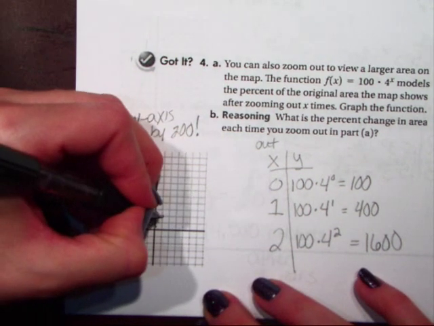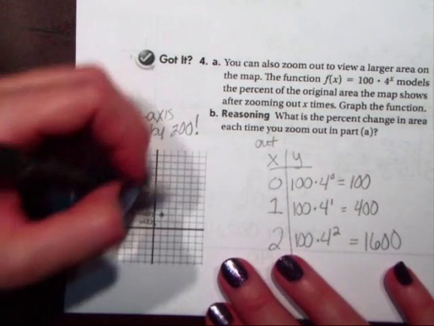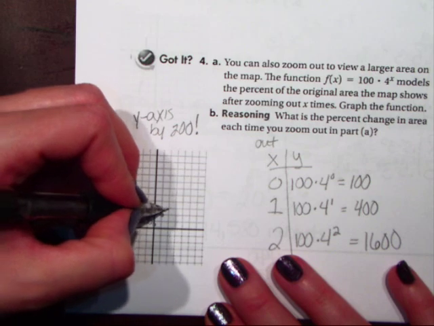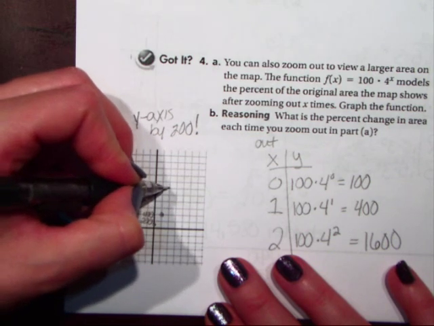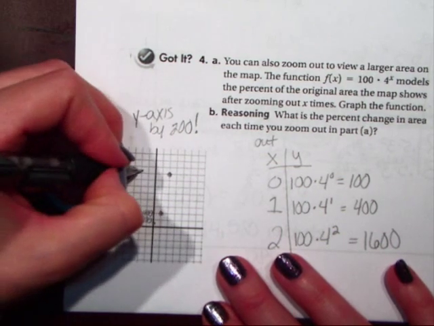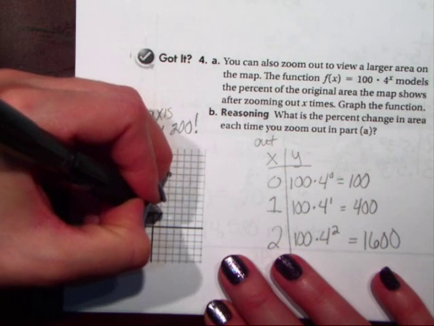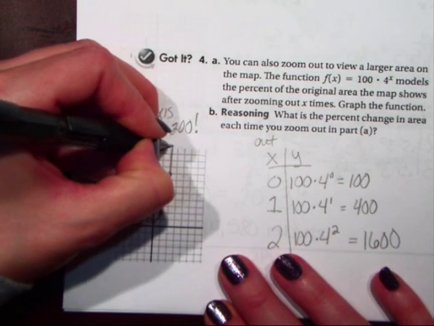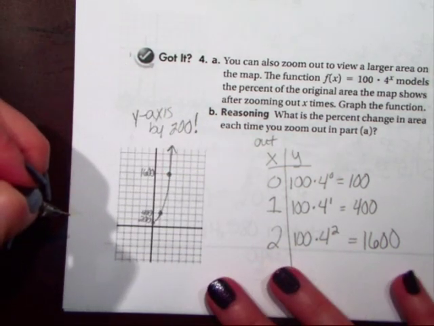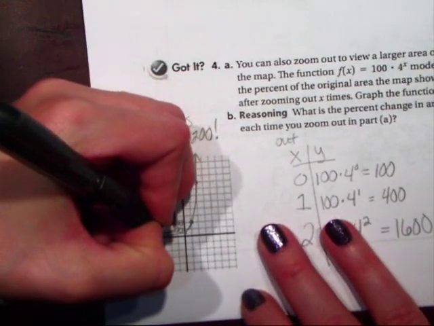Then over 1, up 400. Then over 2, up 1600. So let's see. 2, 4, 6, 8, 10, 12, 14, 1600 right there. Remember, we are skipping by 200s. Look how this graph is climbing up so fast. Now it's going to approach the x-axis over here.